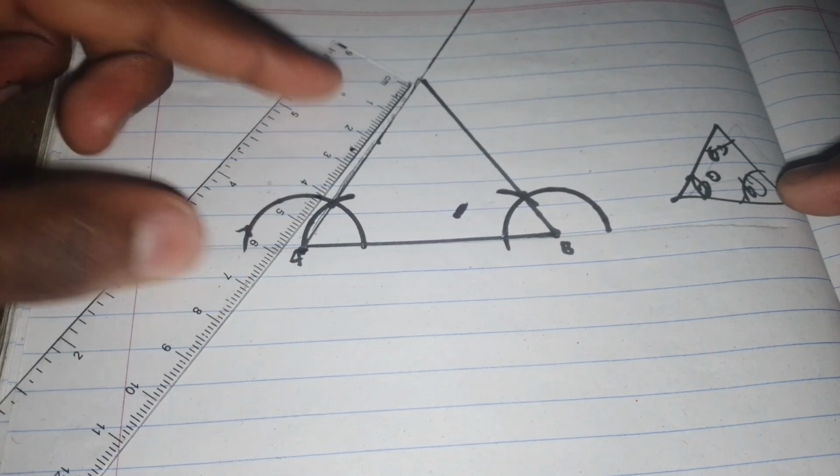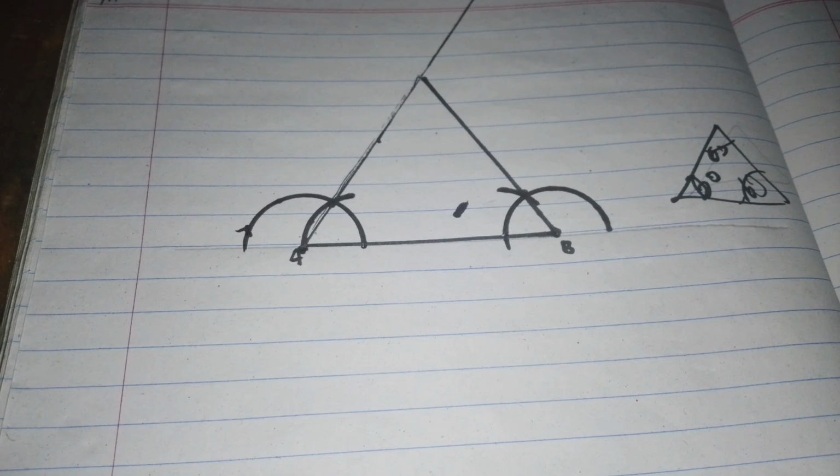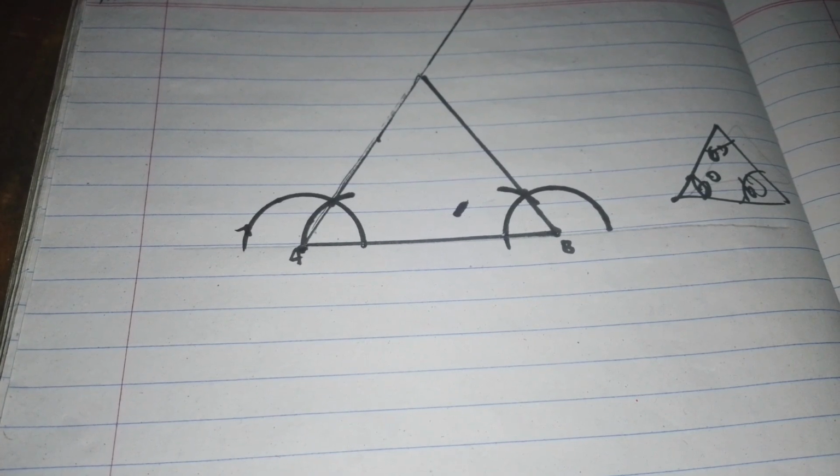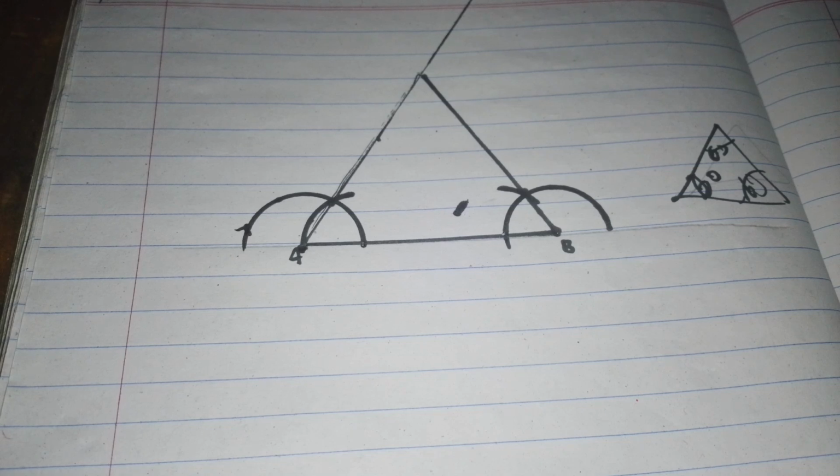These things are correct. So moving on to the second question, we've been told to create an isosceles triangle given the perimeter of 110 millimeters and altitude of 42 millimeters. You see, an isosceles triangle given the perimeter of 110 millimeters and altitude of 42.